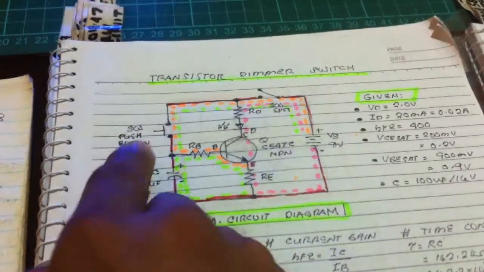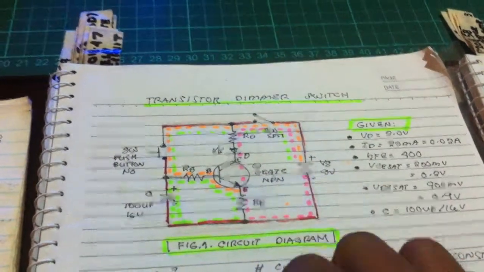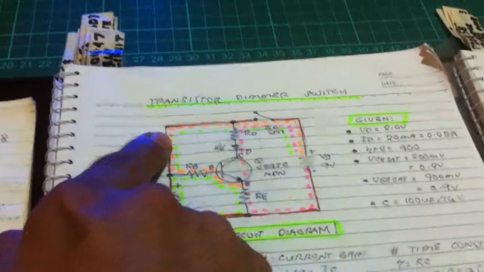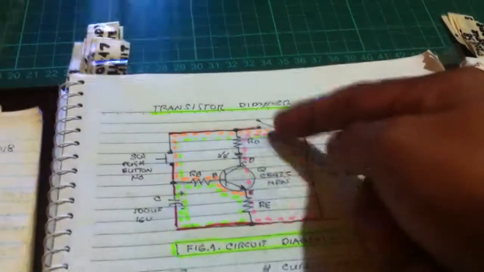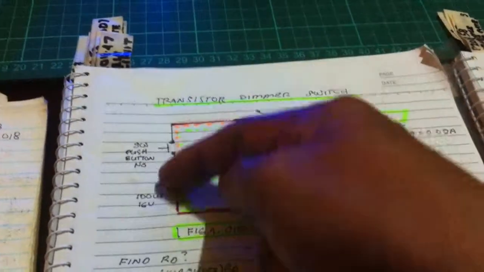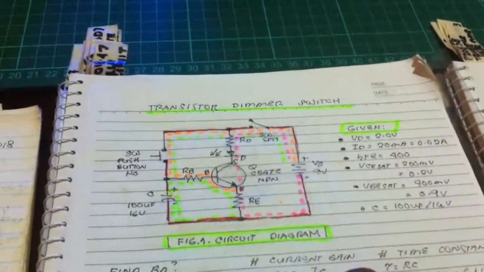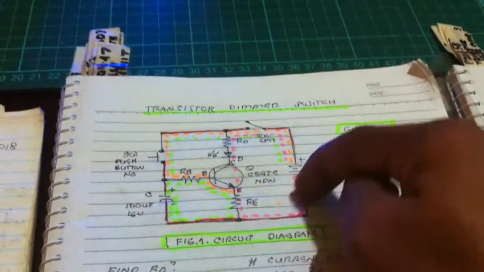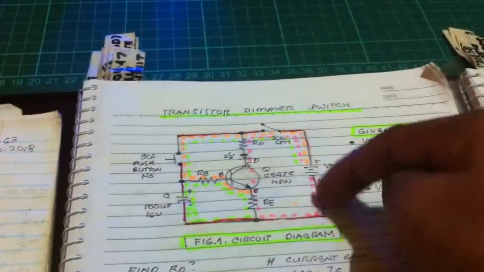So the LED didn't turn on. When you push the switch, current still flows here, and here, and also here. There are three loops: the first loop, the second loop, and the third loop.